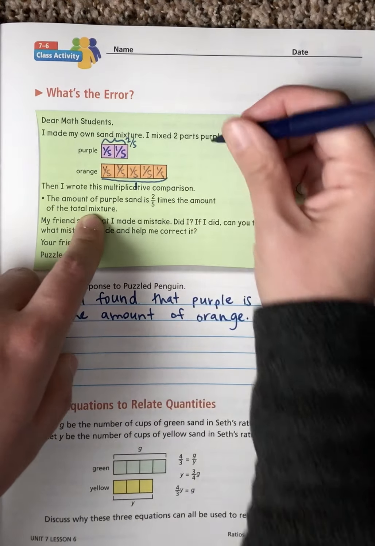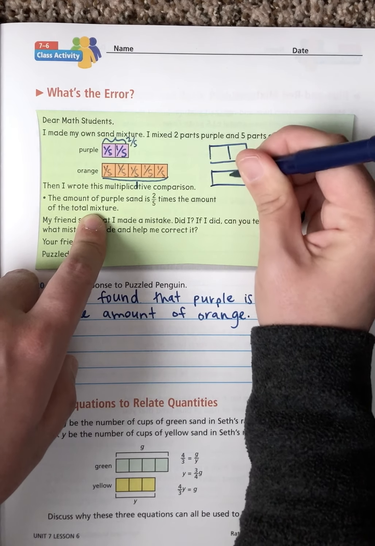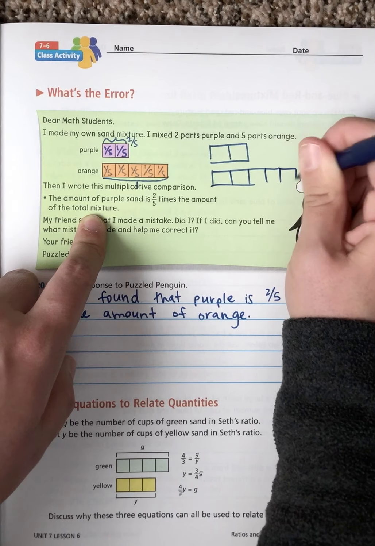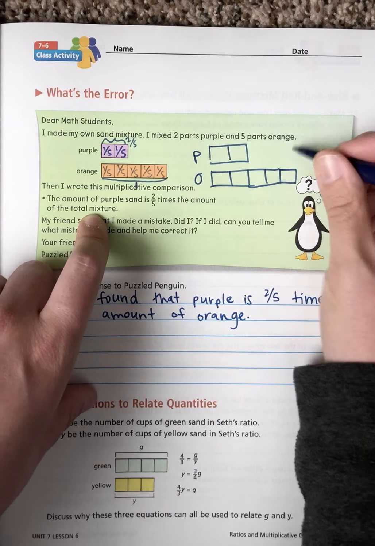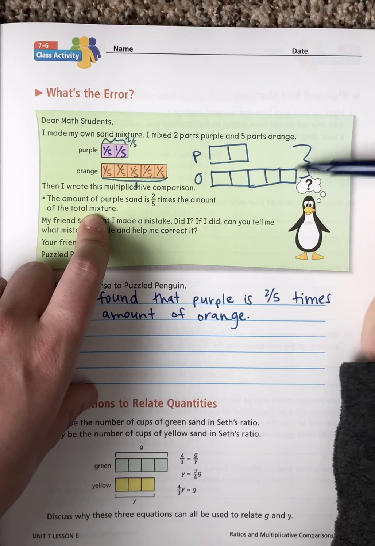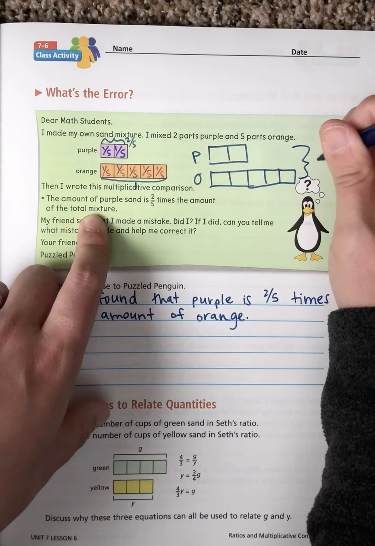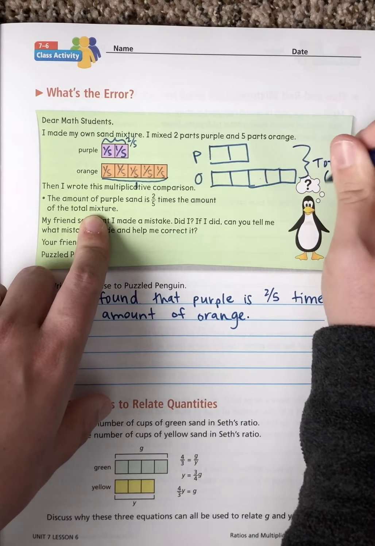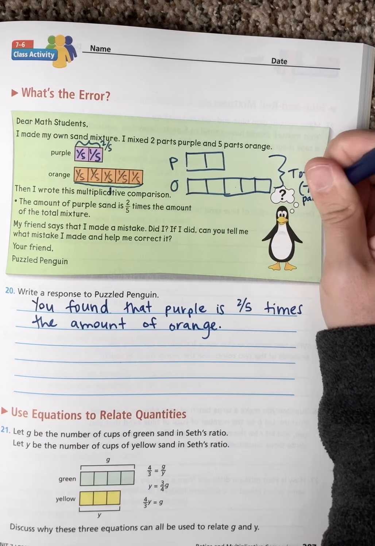If you want to find 2/5 of the total, then here's what you need to do. The total, I'm going to make a new picture for you. 1, 2, 3, 4, 5, like this. This is purple, this is orange, okay? How many is in the total? 1, 2, 3, 4, 5, 6, 7. Okay, there's 7 in the total. So this all together is the total. In parentheses, I'm going to say it's worth 7 parts.